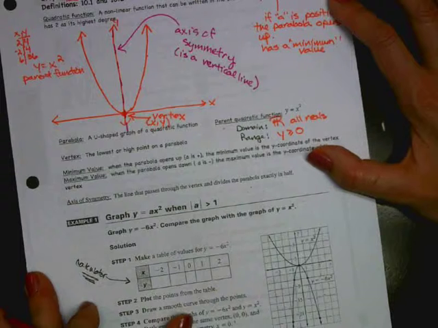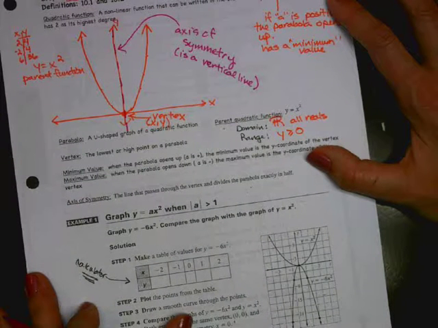So will it always be like 0 on the y-axis?